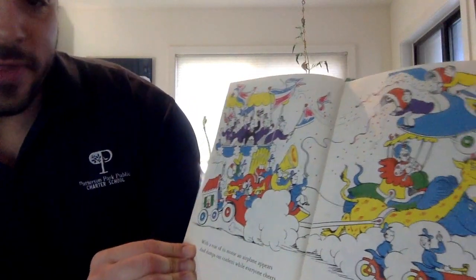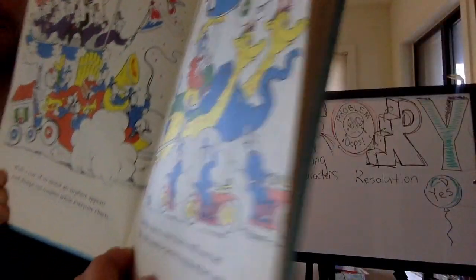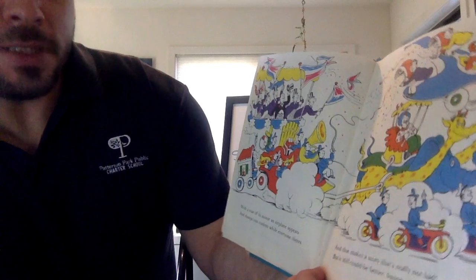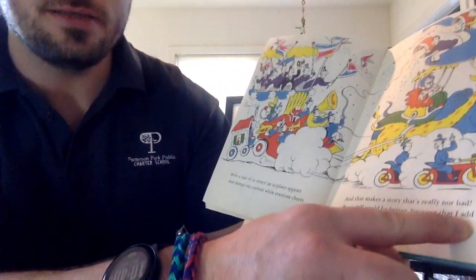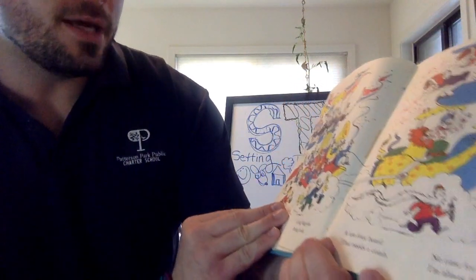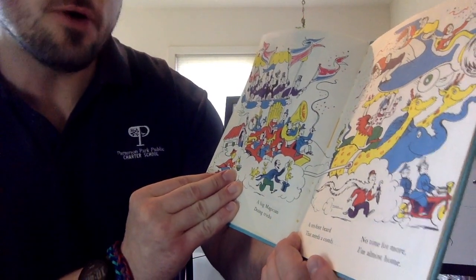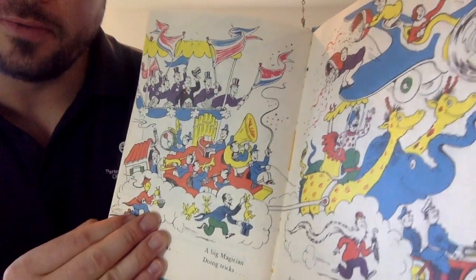With a roar of its motor, an airplane appears and dumps out confetti while everyone cheers. And that makes a story that's really not bad, but it could still be better. Suppose that I add a big magician doing tricks, a ten-foot beard that needs a comb. No time for more, I'm almost home.